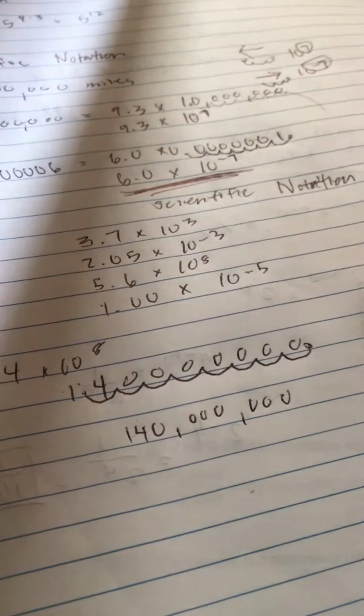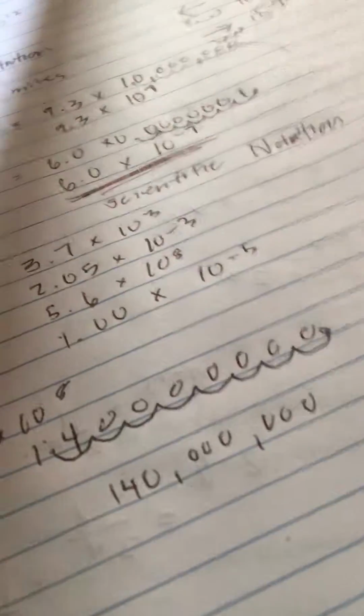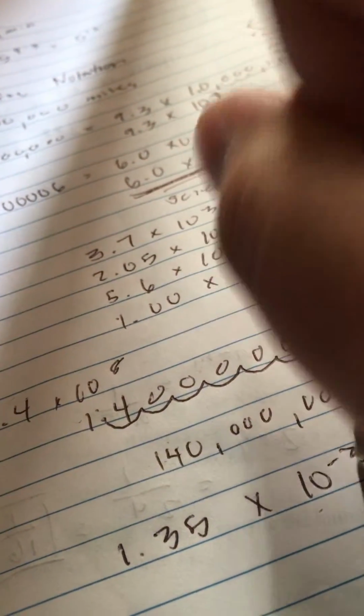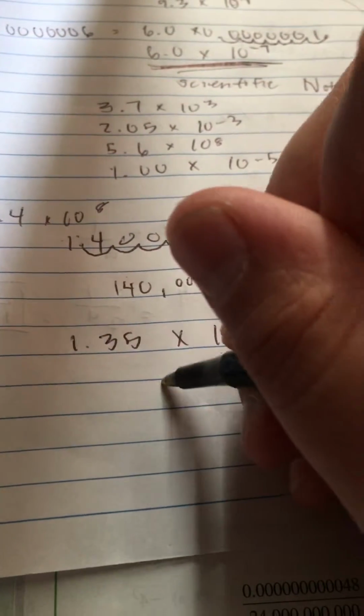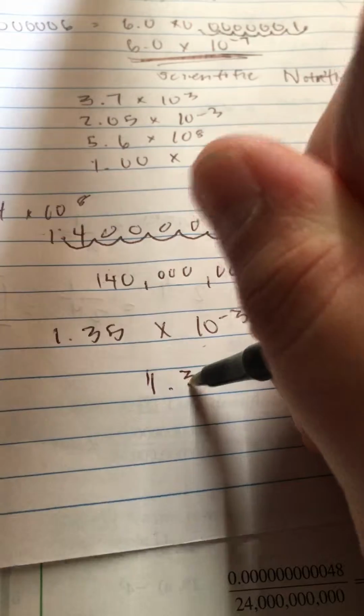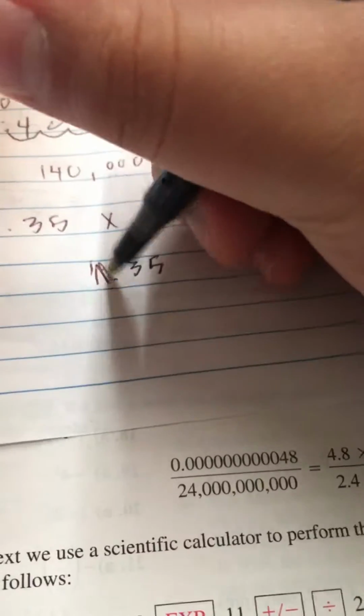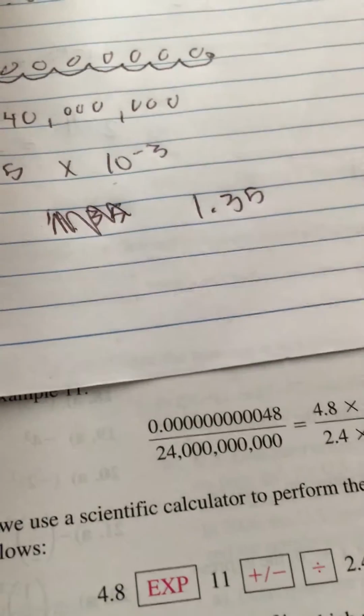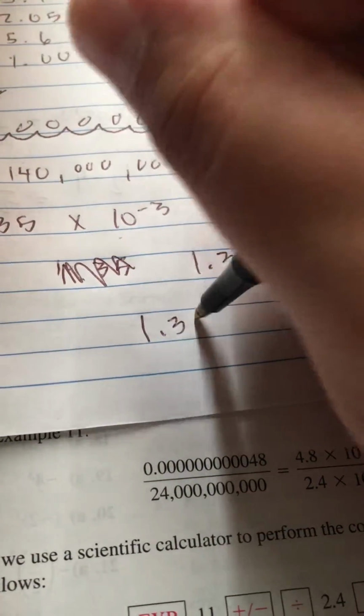Let's do one more and then we'll wrap it up. Let's do 1.35 times 10 to the negative third. It goes the exact same way. Since it's a negative exponent, you're going to write 1.35, let's write it down here, I need more room.